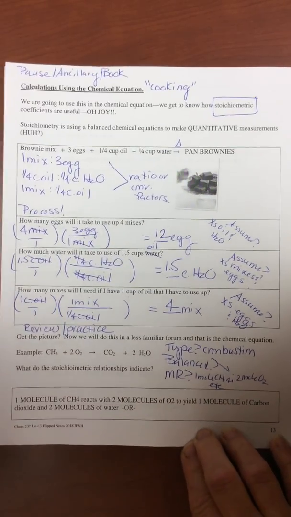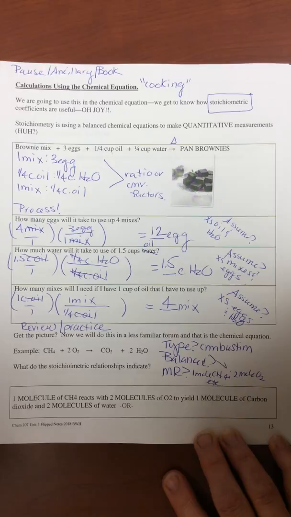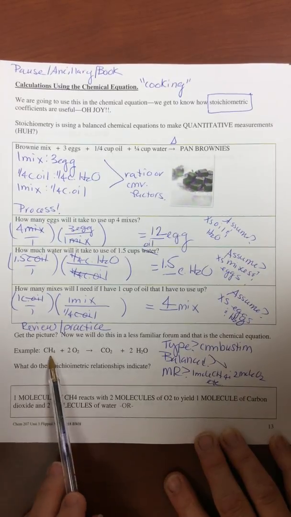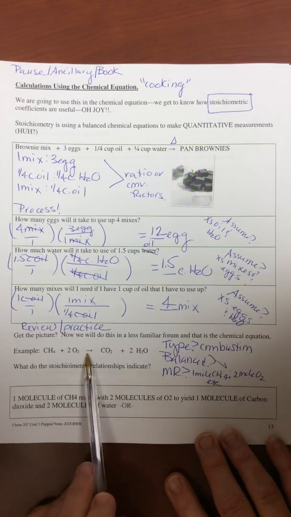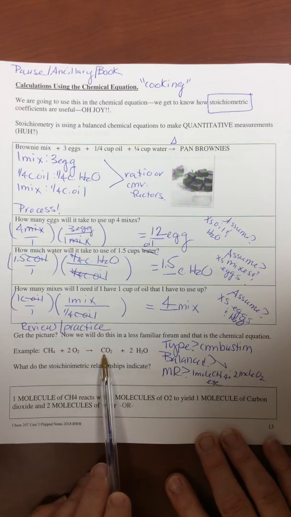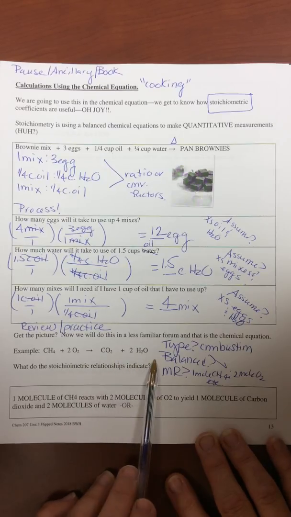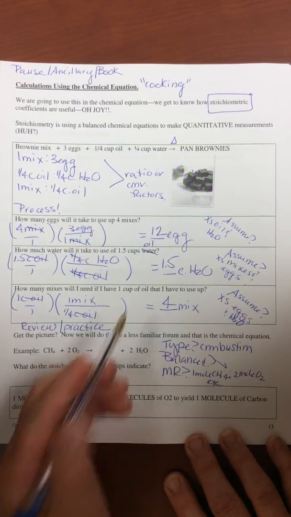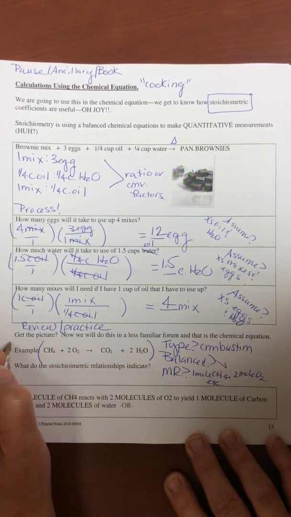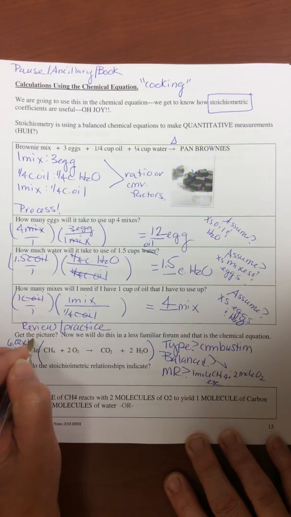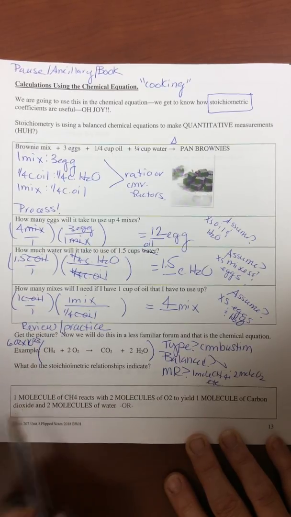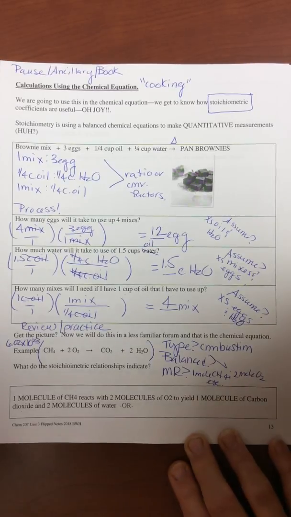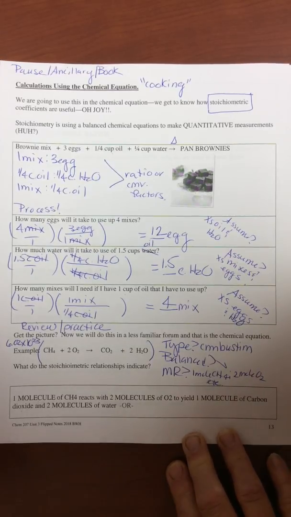Now, one interpretation is to talk about this in terms of molecules. 1 molecule of CH4 plus 2 molecules of O2 will yield 1 molecule of CO2 plus 2 molecules of water. However, if we multiply this up by 6.02 times 10 to the 23rd, then instead of molecules, this becomes a mole. So we're going to look at that in the next segment.